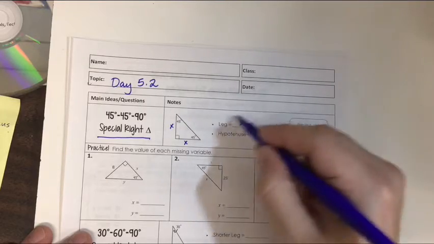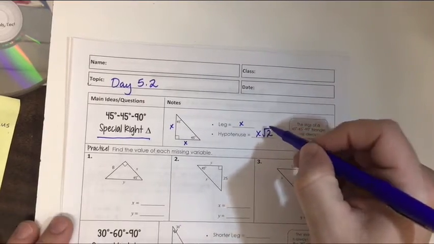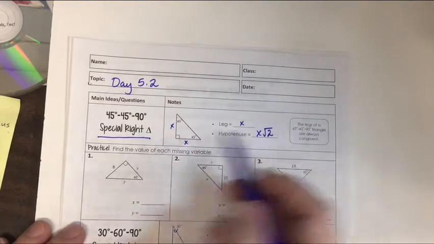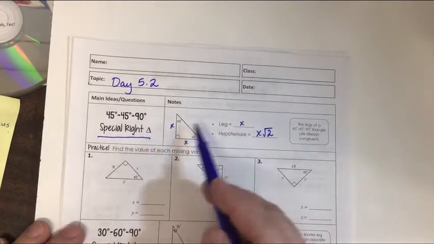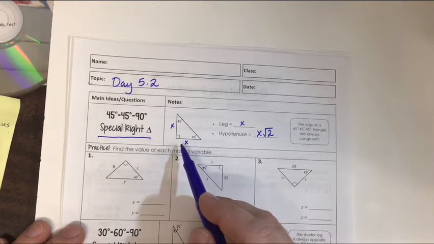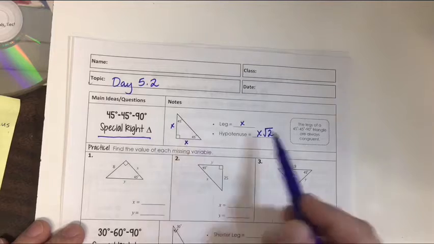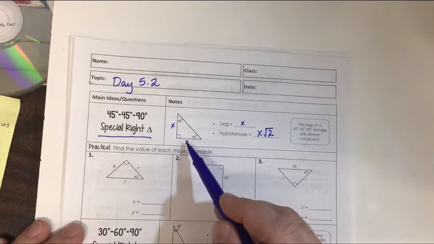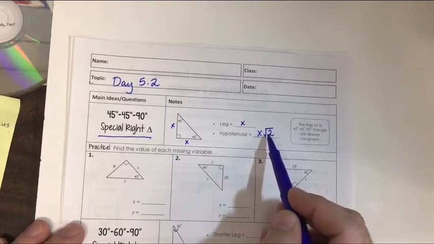Now in class, I'm going to further explain where we get that, but this is one of the things you're just going to have to memorize. When we work with 45-45-90 triangles, each of the legs are congruent, they're the x's, and the hypotenuse is always root 2 times whatever the leg length is. So we take whatever the leg length is and multiply it by root 2 and we get our answer.